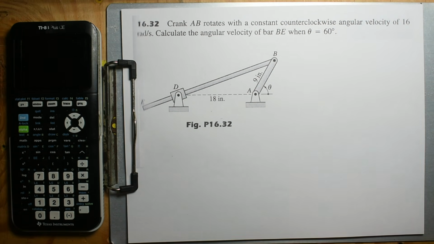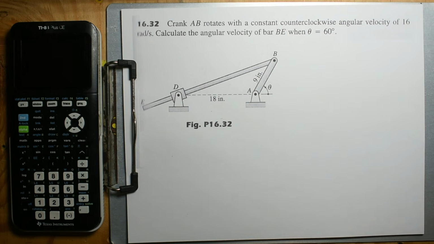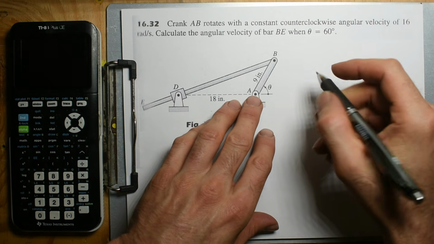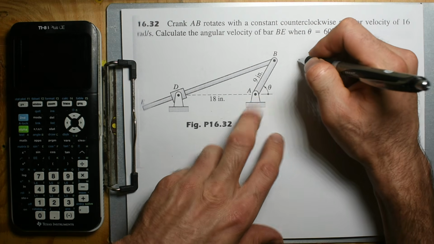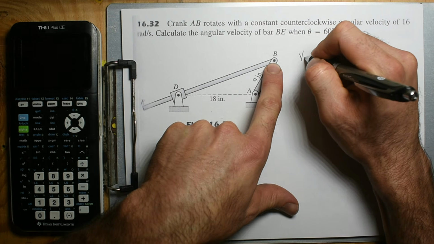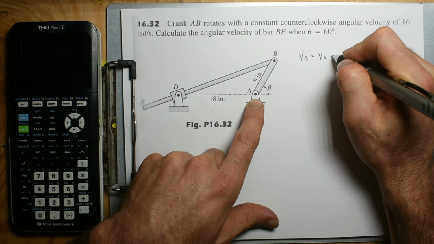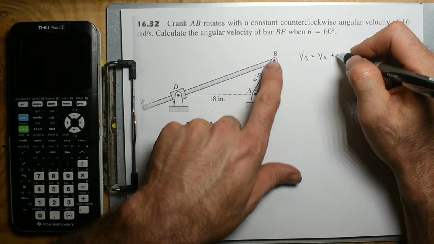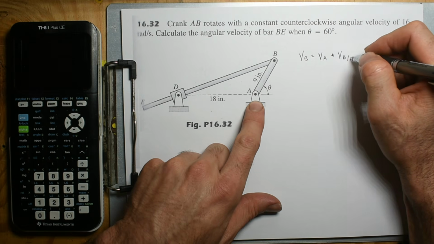Okay, so the equations that we're going to use: I want to know the velocity of B. Well, it's kind of interesting, I just use the relative velocity equations. The relative velocity equations say the velocity at B is going to be the velocity at A plus the velocity of B as seen from A. So, you know what I mean?